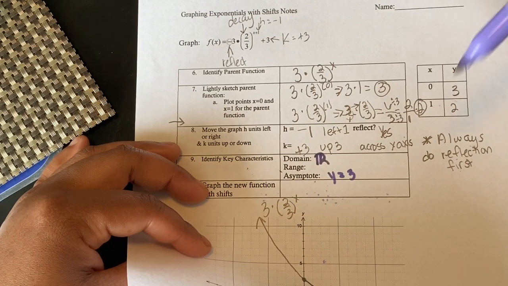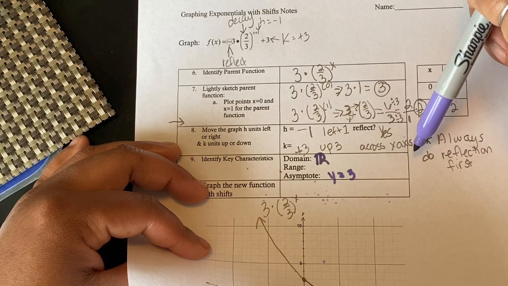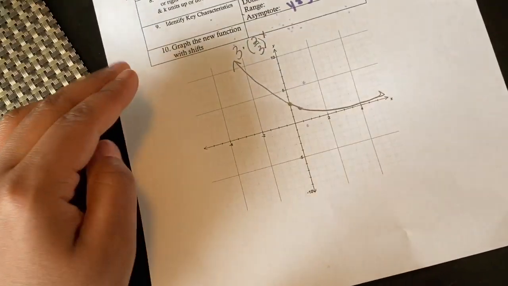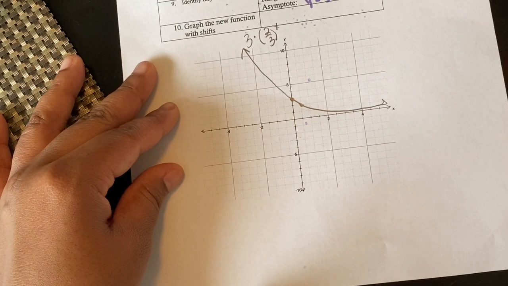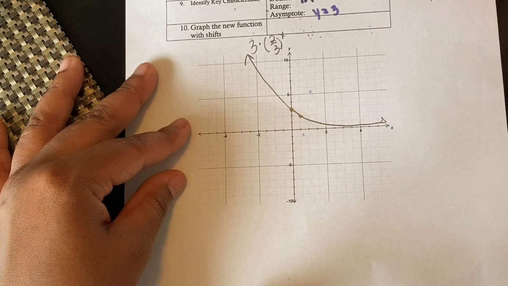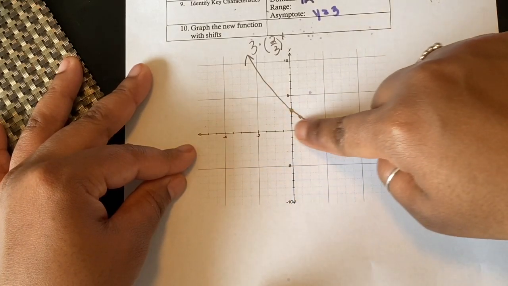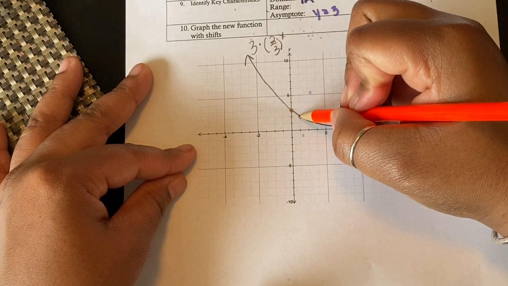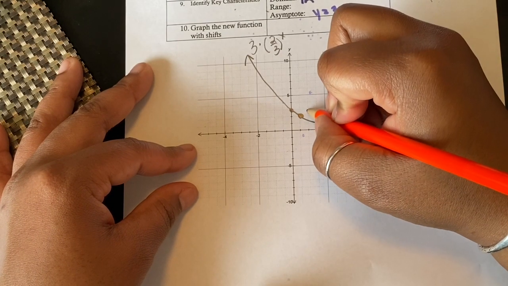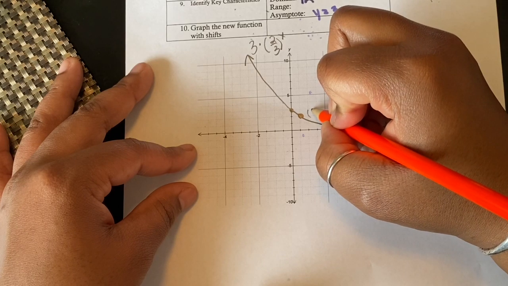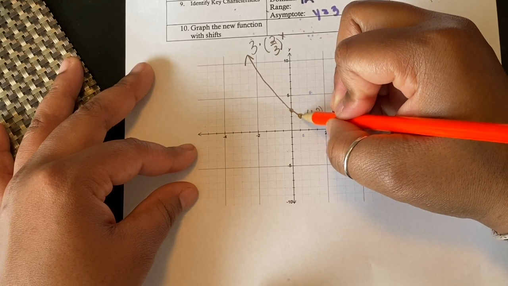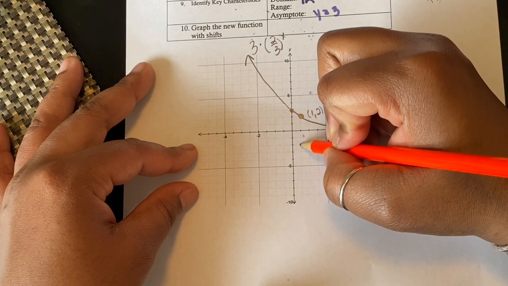So now, looking here, we need to reflect across the x-axis, then go left 1 and up 3. So let's do that. First things first is your reflection. We're going to take each of our points and reflect it across this x-axis. That means our y values will change. So this first point was the point (1, 2). Now if we reflect it across the x-axis, the point is going to be (1, negative 2).